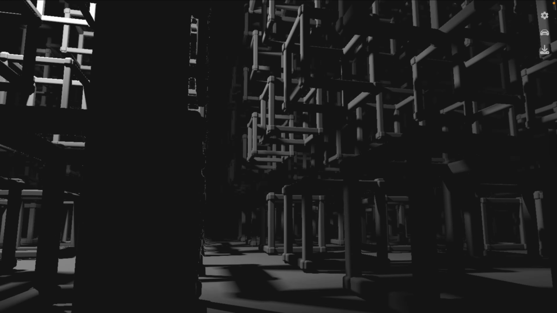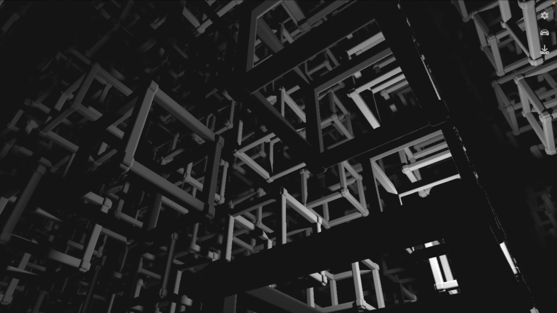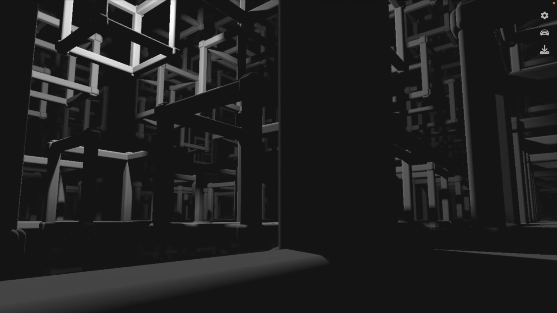Now let's start by navigating and looking around in our factory. In order to look around, you need to click on the screen and move your mouse. And you can see that I am able to look around in different directions in the factory. If you want to move forward or backward, you can use the up and down arrow keys respectively. As you can see, I'm able to move forward using the up arrow key and backwards by using the down arrow key.